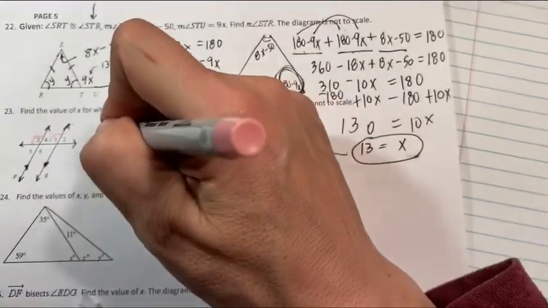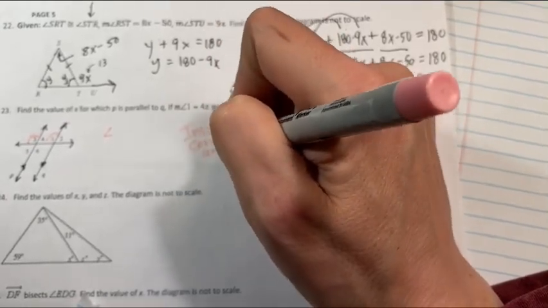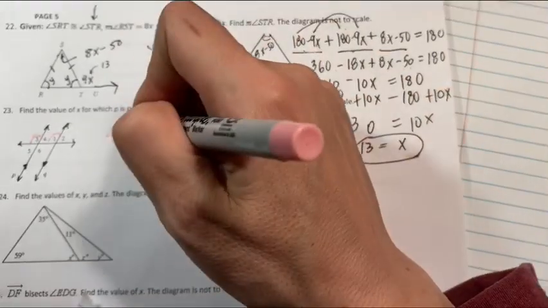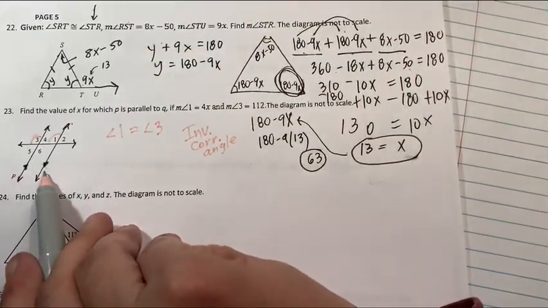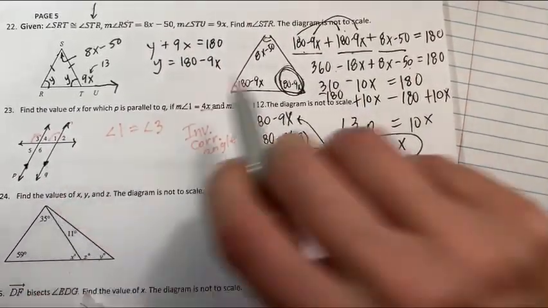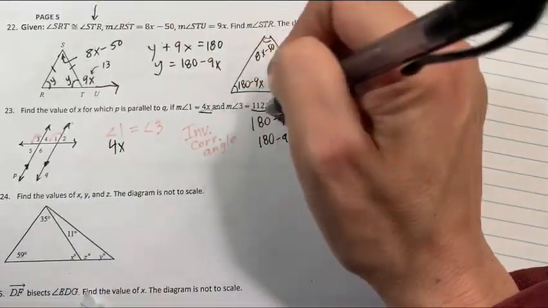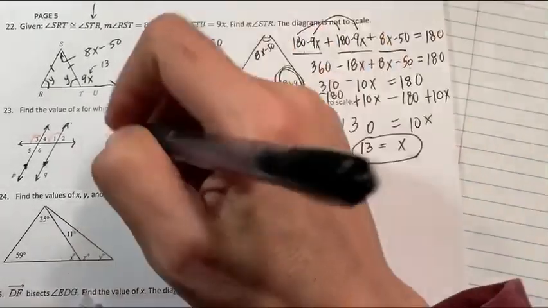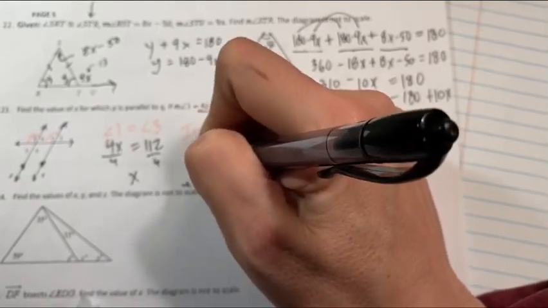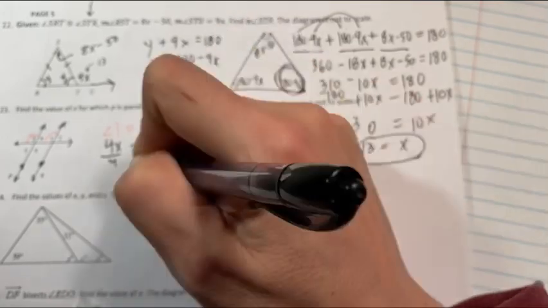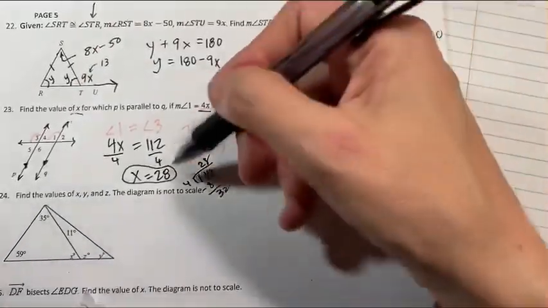Those are corresponding angles. So this is called the converse of the corresponding angles theorem. If angle 1 is equal to angle 3, because they're in corresponding positions, we can come to the conclusion they're parallel. So let's substitute that in. We substitute for angle 1 and 112 for angle 3, and solve. All right, so x is 28. What is the value of x? 28.